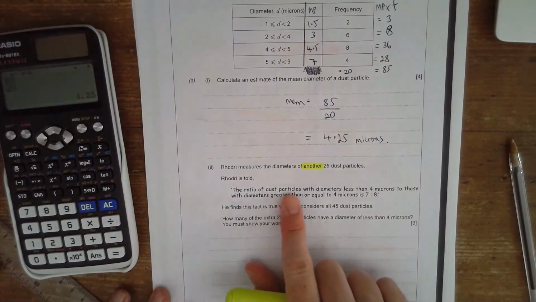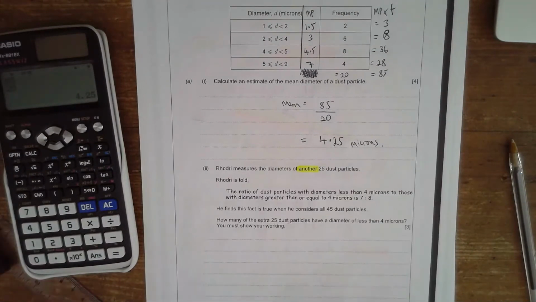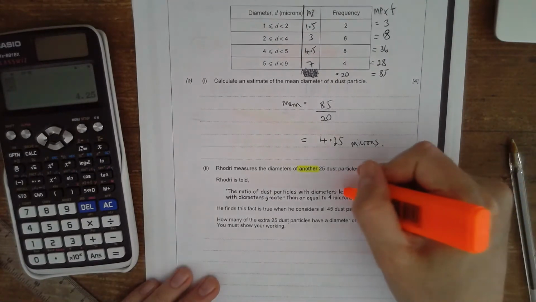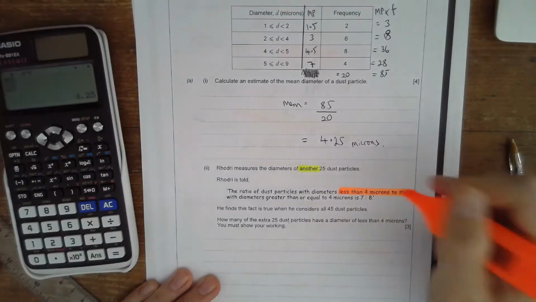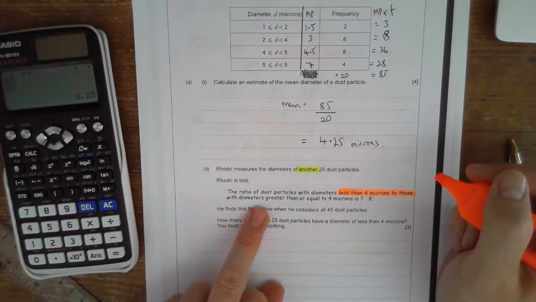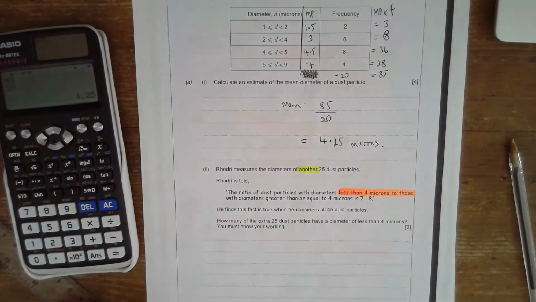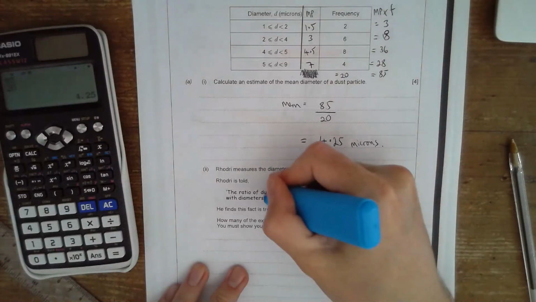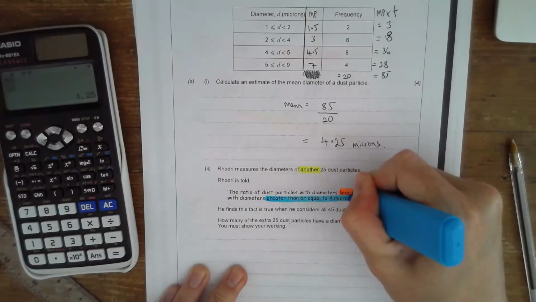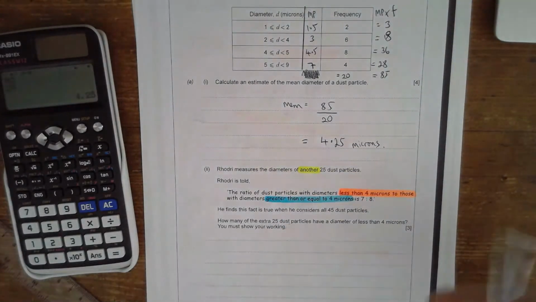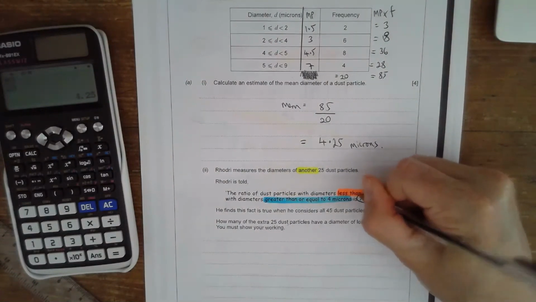He is told that the ratio of the dust particles with diameters of less than 4 microns, to those with diameters of greater than or equal to 4 microns is, and then we have a ratio of 7 to 8. Okay.